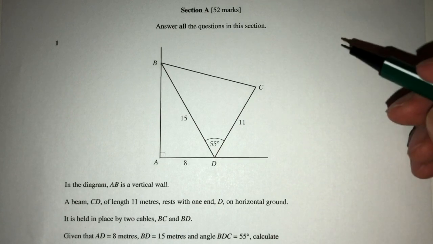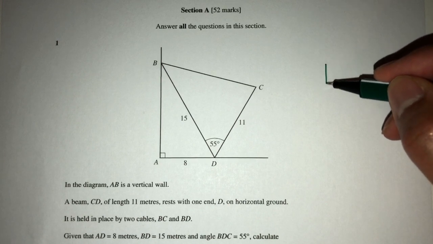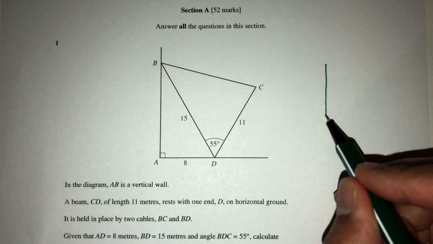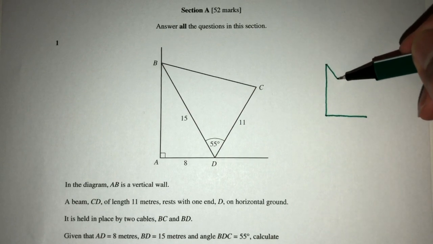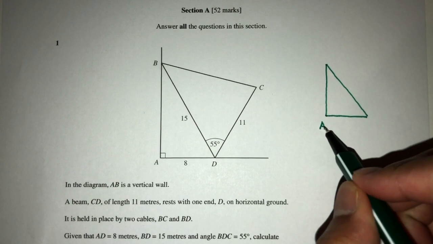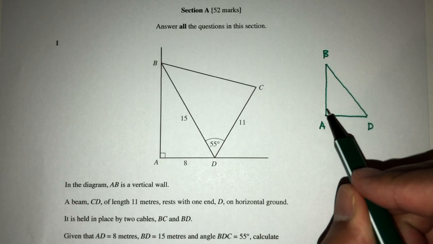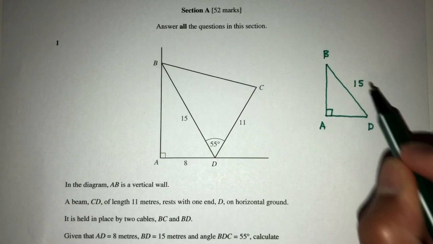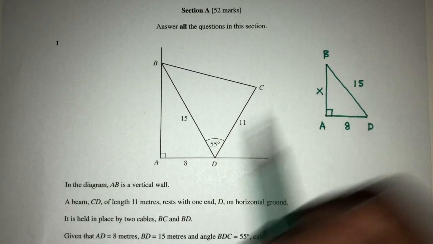For example, if you take out the shape of B, A, D, as you can see, this forms a triangle. This is A, this is D, and this is B. This is 90, this is 15, and this is 8. Now we want to find this side.